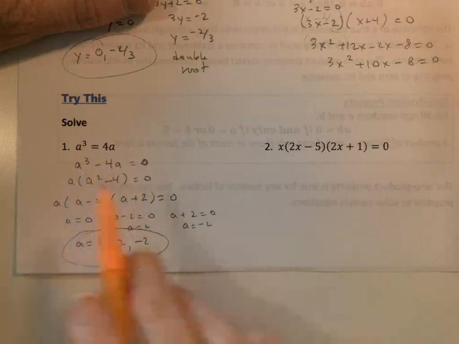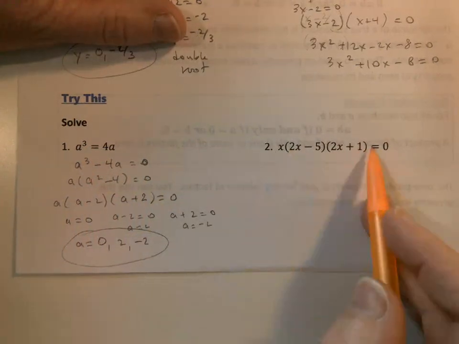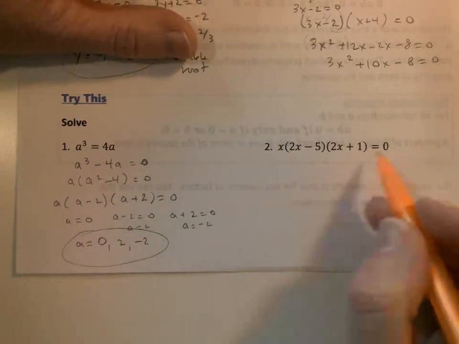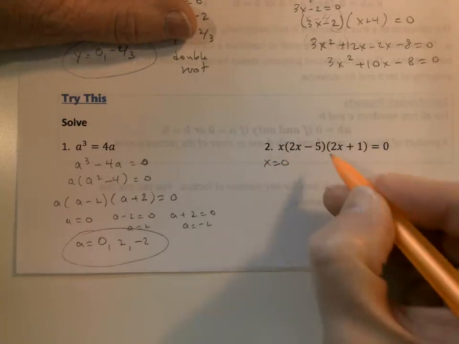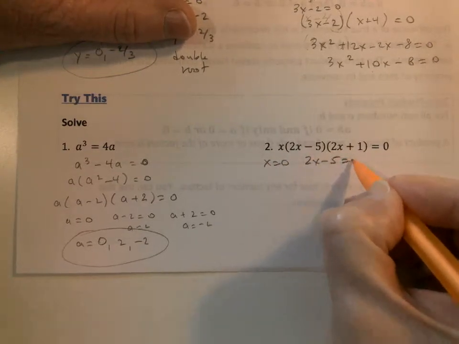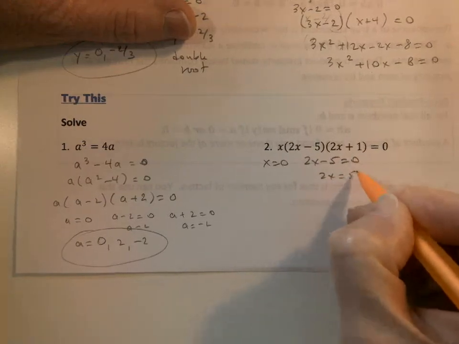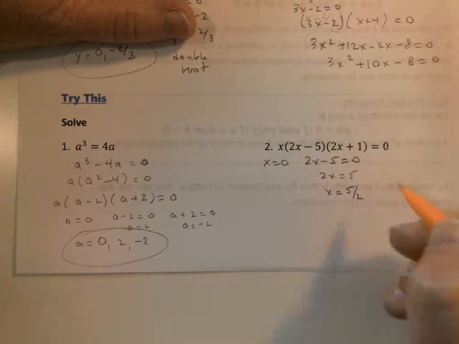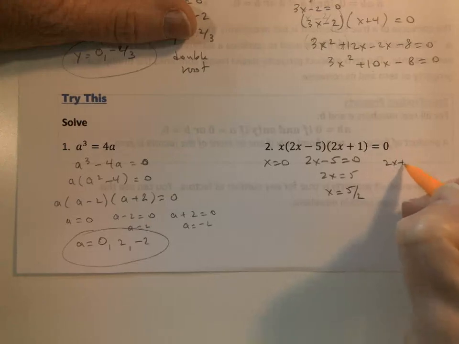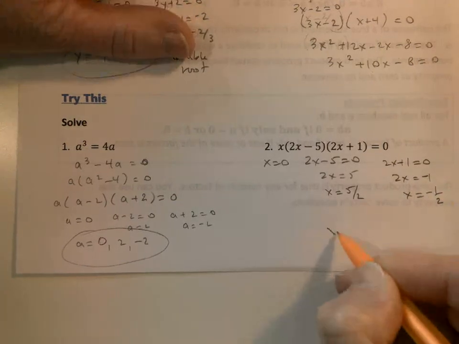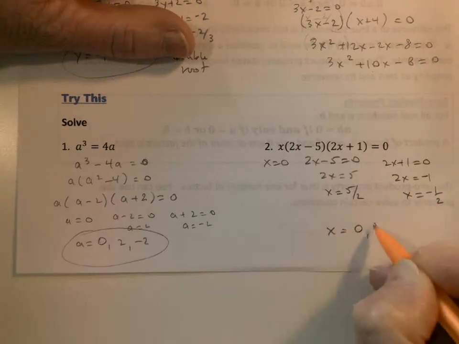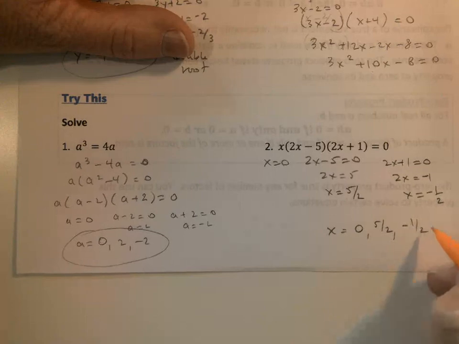Put it in standard form and then factor it. All right, this one's already factored for us. So we're just going to set each one equal to 0. So x equals 0, that was easy. 2x minus 5 equals 0. So 2x is equal to 5. x is equal to 5 halves. And here we have 2x plus 1 equals 0. So 2x is equal to negative 1, and x is equal to negative 1 half. So my solutions are 0, 5 halves, and negative 1 half.